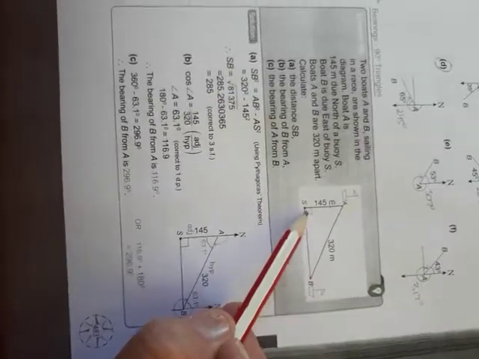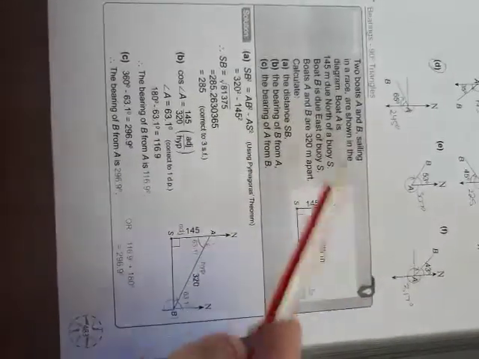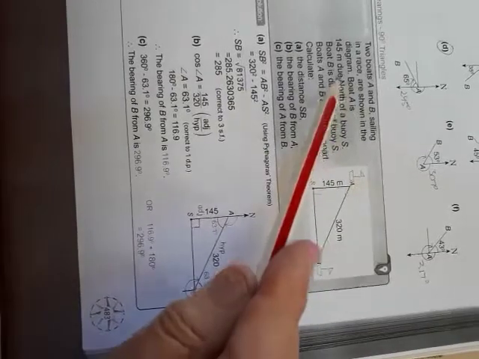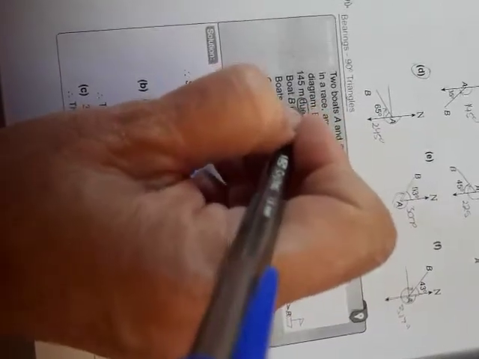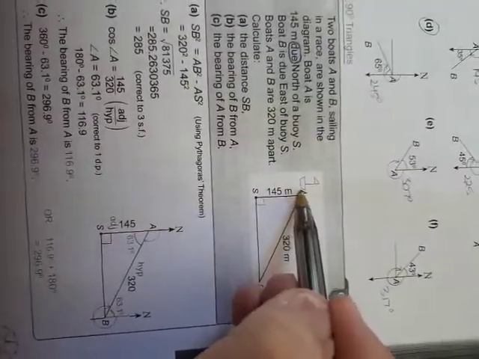Hello, this is a question involving bearings in a 90-degree triangle. They are telling you that you have two boats, A and B. They are sailing. Boat A is 145 meters due north. Now if we have the word due north, then it means directly north.